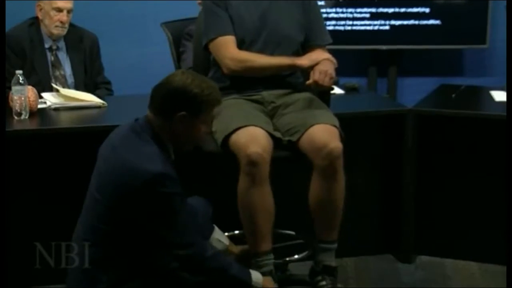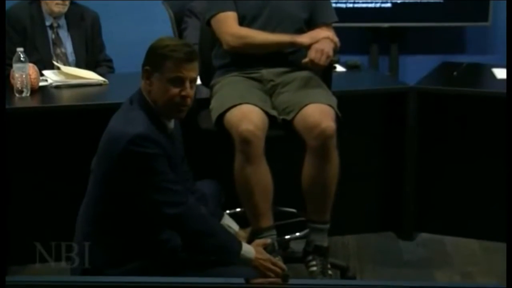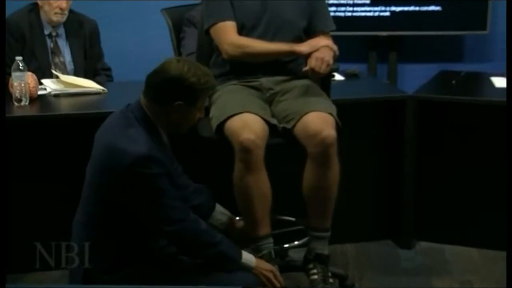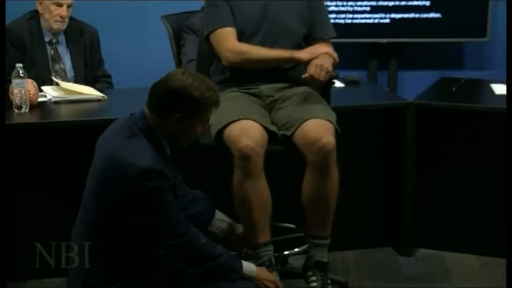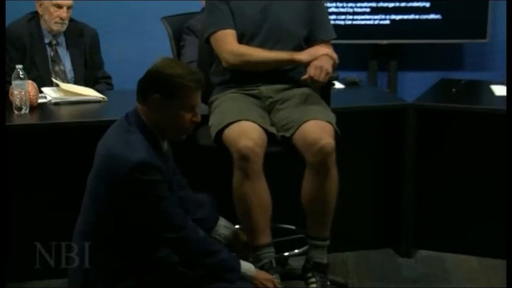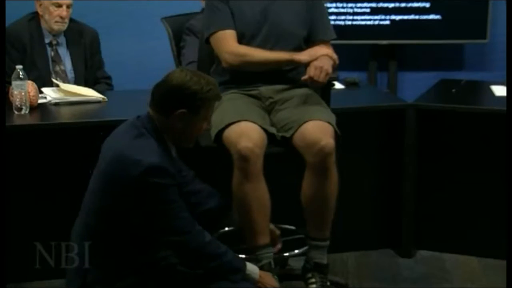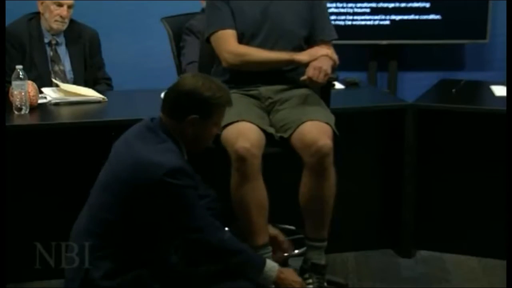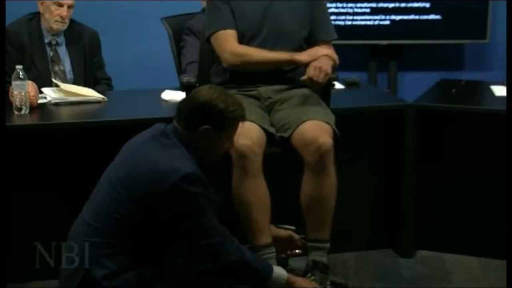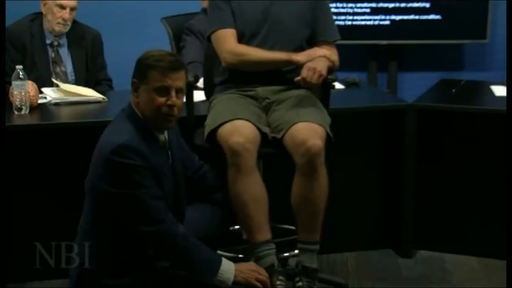You can go down here, the Achilles. Most disc herniations are at L5, S1. And that's good because of the Achilles reflex, which is hard to do. You should have someone lying on their stomach with their foot dangling, but you can tap in the back over the Achilles tendon and the foot will plantar flex. So it'll come down. And that's the S1 nerve root.